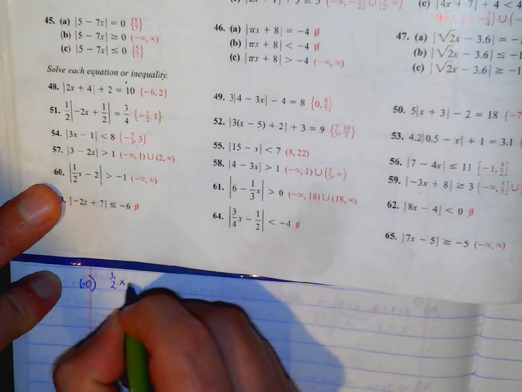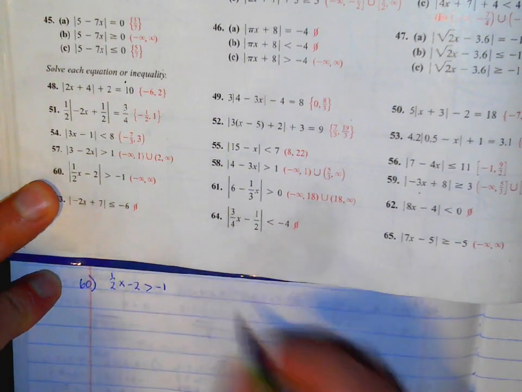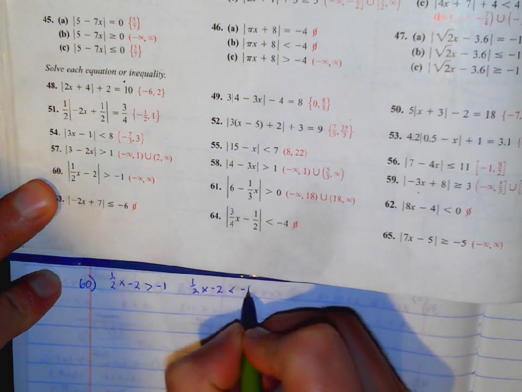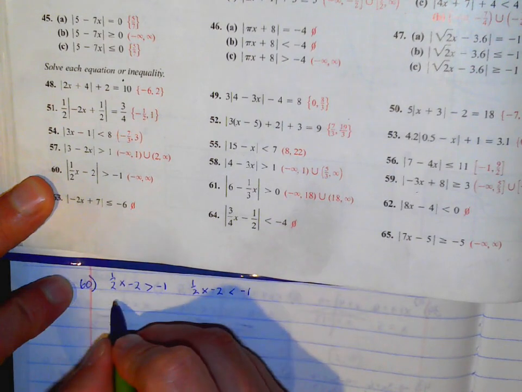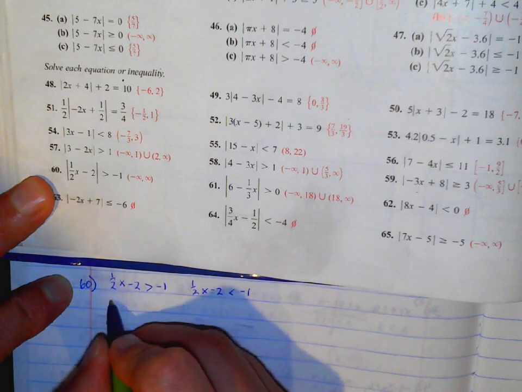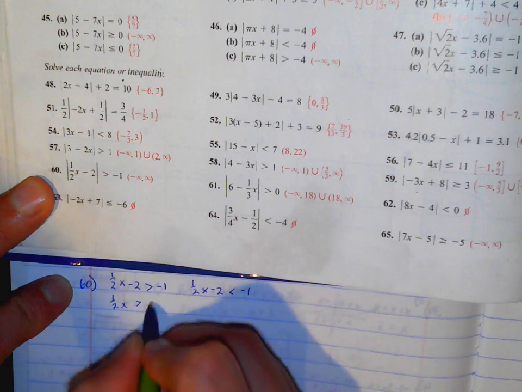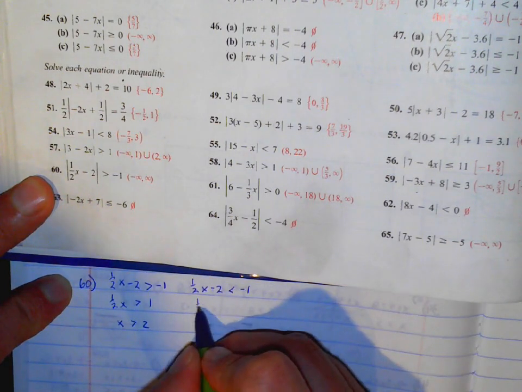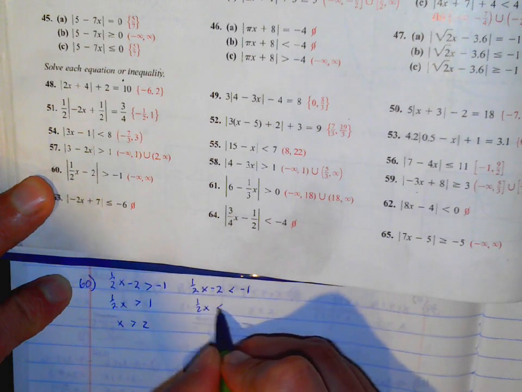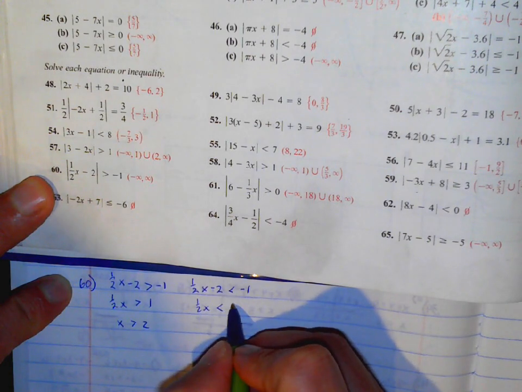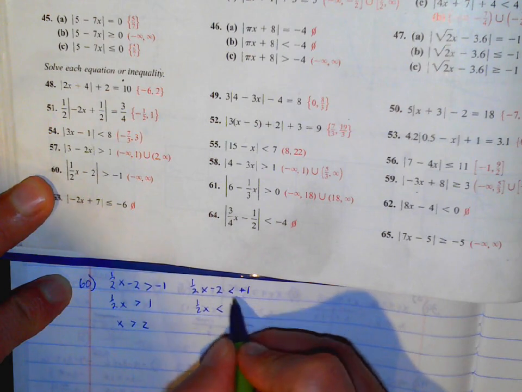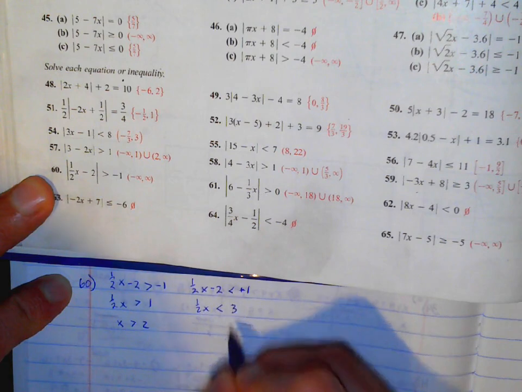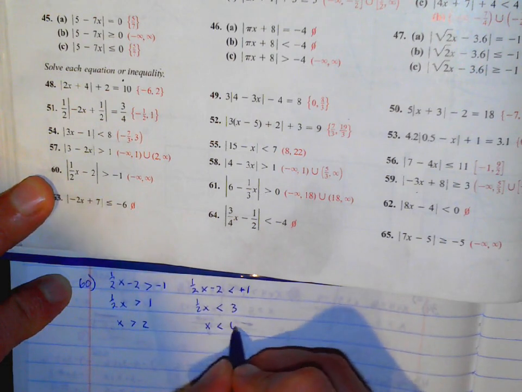One half x minus 2 is greater than negative 1. One half x minus 2 is less than negative 1. So I'm going to add the 2 over and multiply by 2. Sorry, this should be a positive one, right? Flip the sign and make it the opposite. So add the 2 over gives me 3. Multiply by 2 gives me 6.